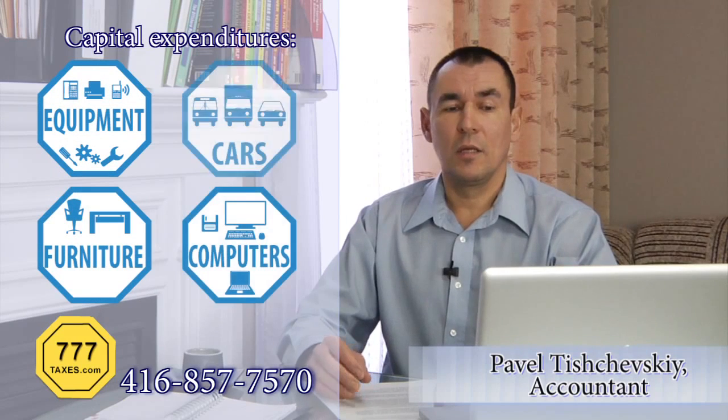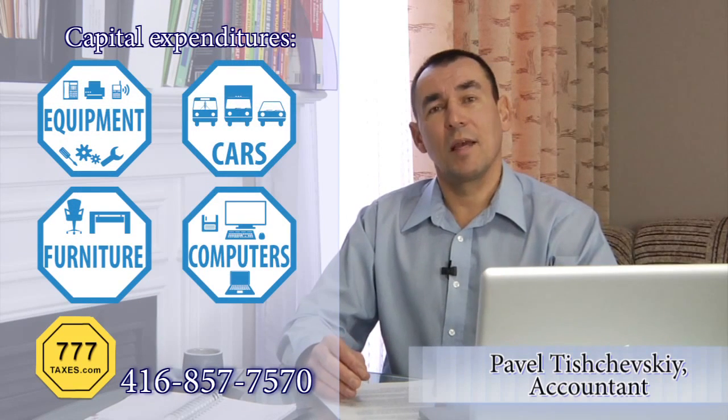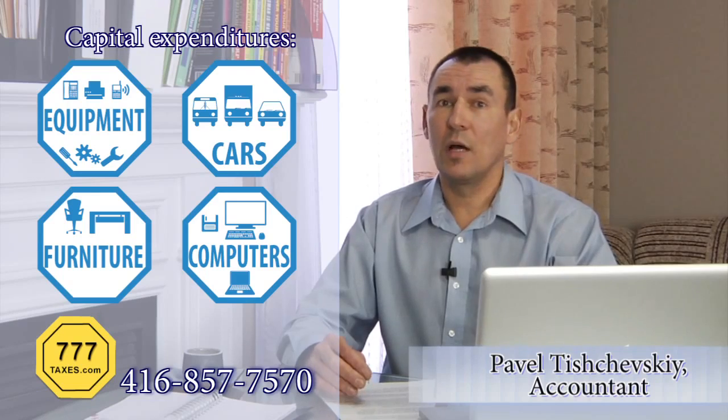Items such as equipment, computer, office furniture, or vehicle, and so on are capital assets. Their useful life normally exceeds 1 year.